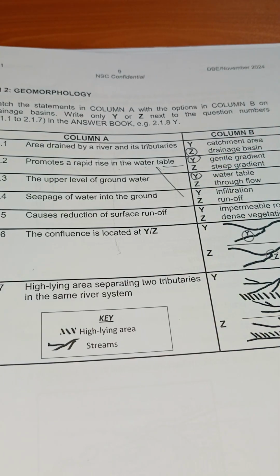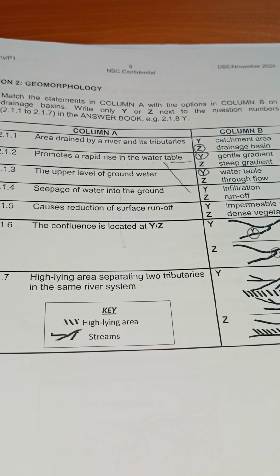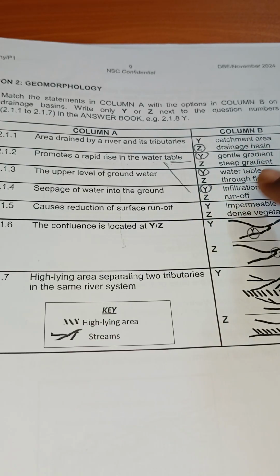Remember, we have said that during the rain season the water table goes up, because we are receiving rain during that time. And during the dry season, when we do not receive rainfall, it goes down. Then seepage of water into the ground, that is your 2.1.4, that is your infiltration. That is the seepage of water into the ground. Then, causes reduction of surface runoff.